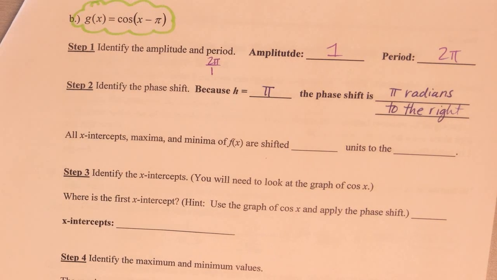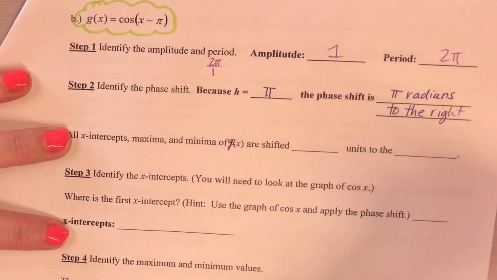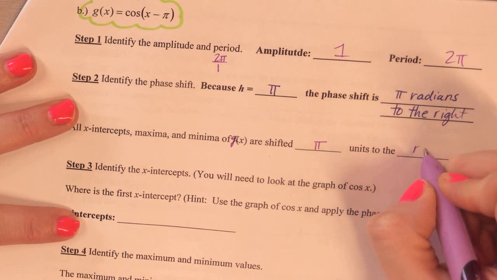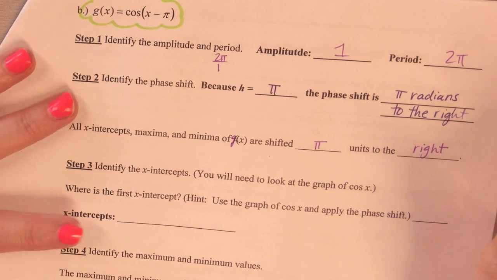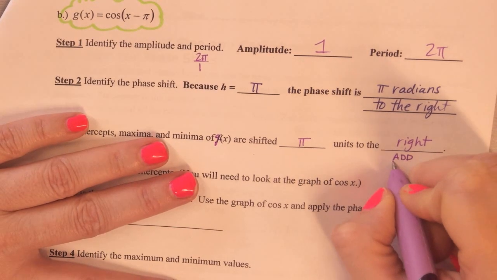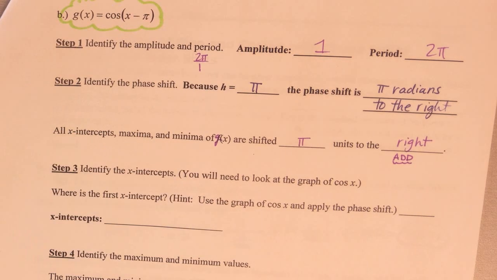Okay, so that means all of your x-intercepts, your max, your mins, they are all shifted. Oh, this says of f of x, I should say g of x. They are shifted pi units to the right. And if we're going to the right, that means we're doing what? We're adding. Okay, so we're going to add.